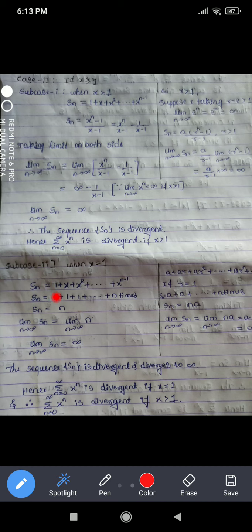Now write down the nth partial sum: 1 plus x square plus up to x raised to n minus 1. Here put x equal to 1 in this equation. Then we get Sn is equal to 1 plus up to n times. Addition of all the terms gives n, so Sn is equal to n. Now apply the limit: limit n tending to infinity of Sn is equal to limit n tending to infinity of n. Applying the limiting value, we get infinity.